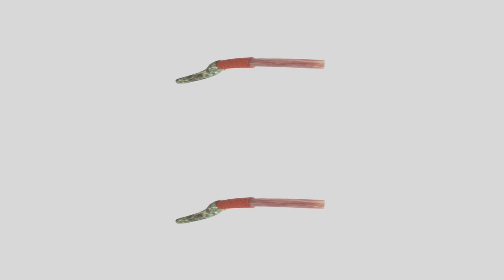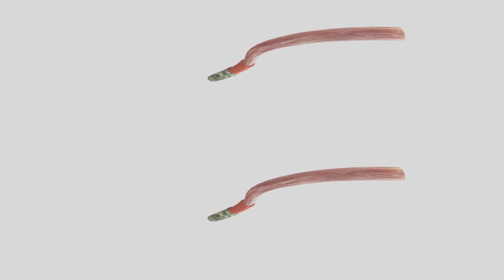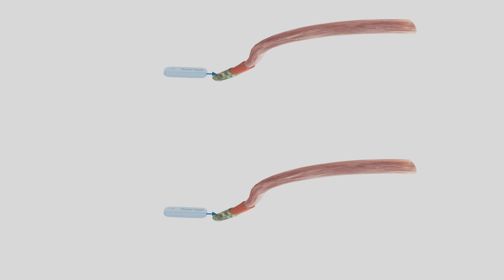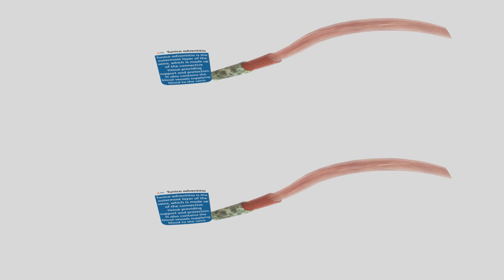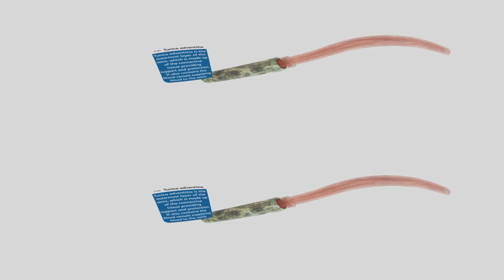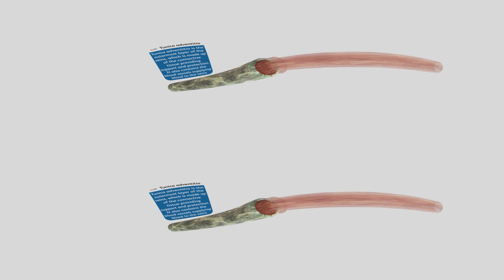Veins and arteries are made up of three layers: the outer tunica adventitia, the middle layer tunica media, and the inner layer tunica intima. Tunica adventitia is the outermost layer of the veins, which is made up of connective tissue providing support and protection. It also contains the blood vessels supplying blood to the veins.